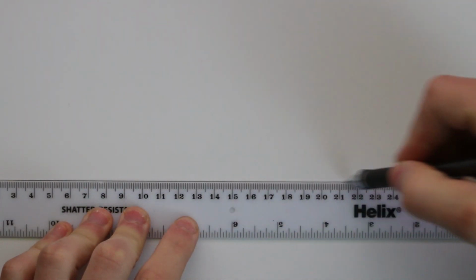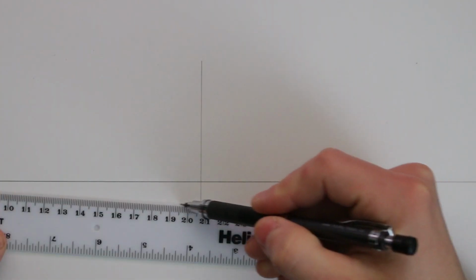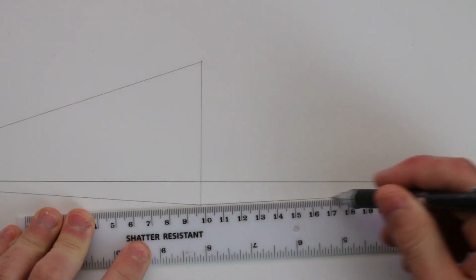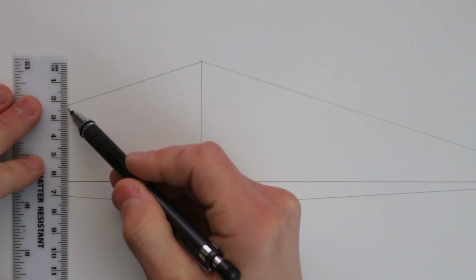This line, as many of you will know by now, is our eye level, and our vanishing points will be placed on this line at either side. Now here we will start by constructing a box in 2 points perspective, and our vanishing points will be off the page here, but not too far off the page.